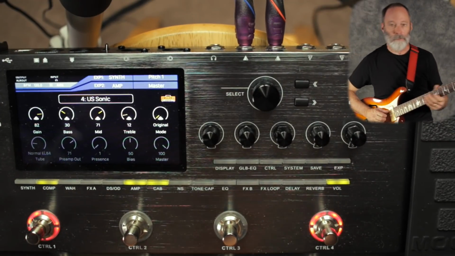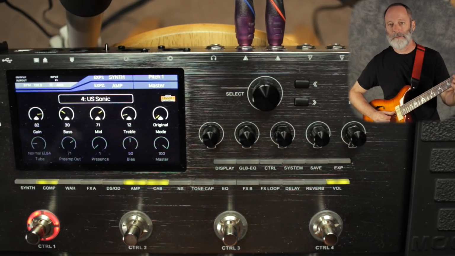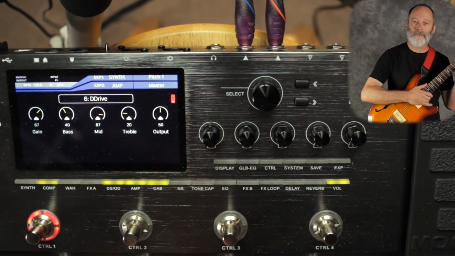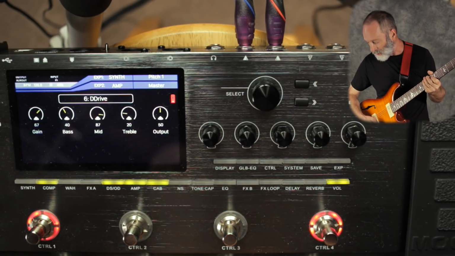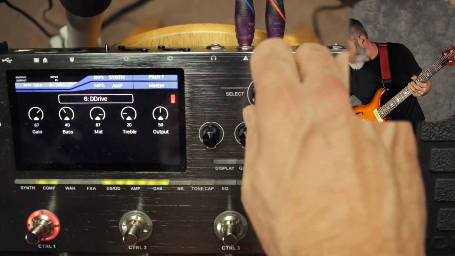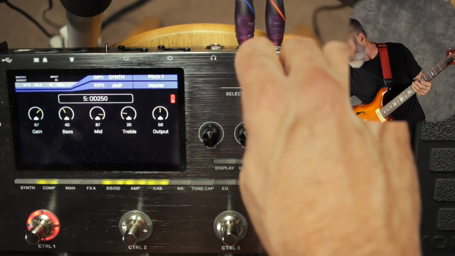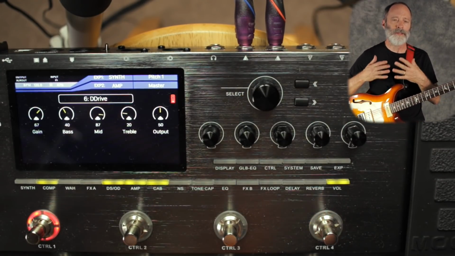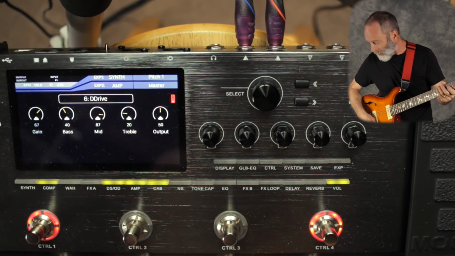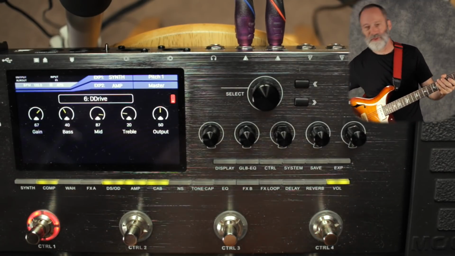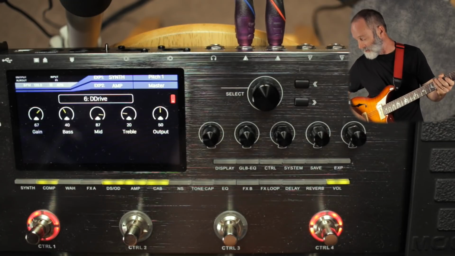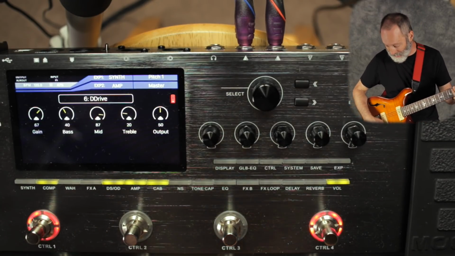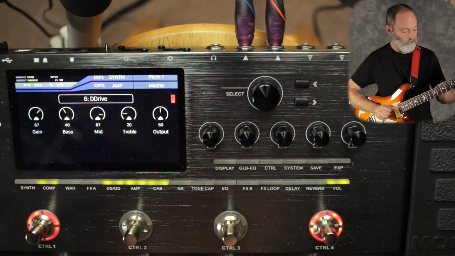All right, so I've got my compressor, my amp, my cabinet. Now I'm going to head on over to some distortion. And I've selected a distortion called the D drive. So there's OD250, there's Flex Boost, D drive. You'll have to try them all out to see which ones you like. But I've dialed it up. I've got, I don't know, 67% gain, lots of mids, trebles kind of rolled off, bass is rolled off a little bit, and here's what it sounds like.